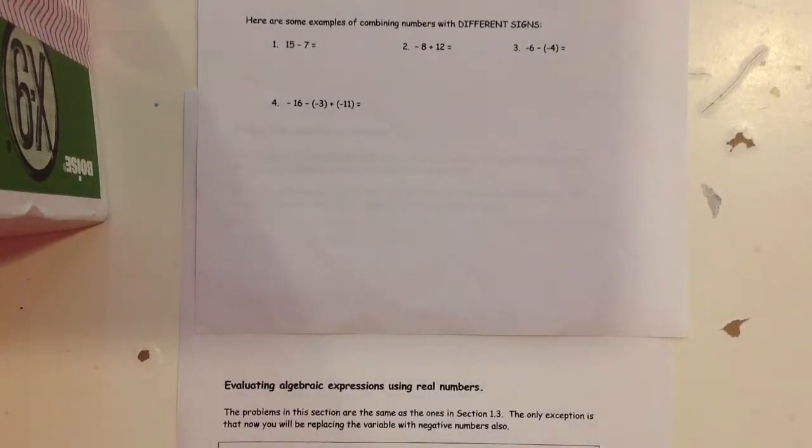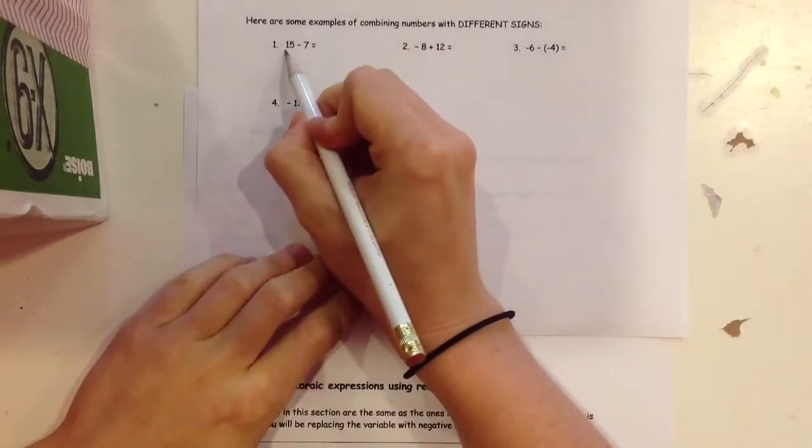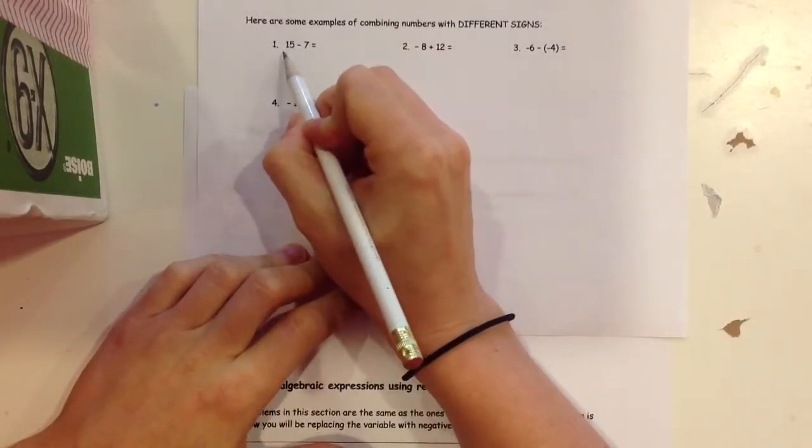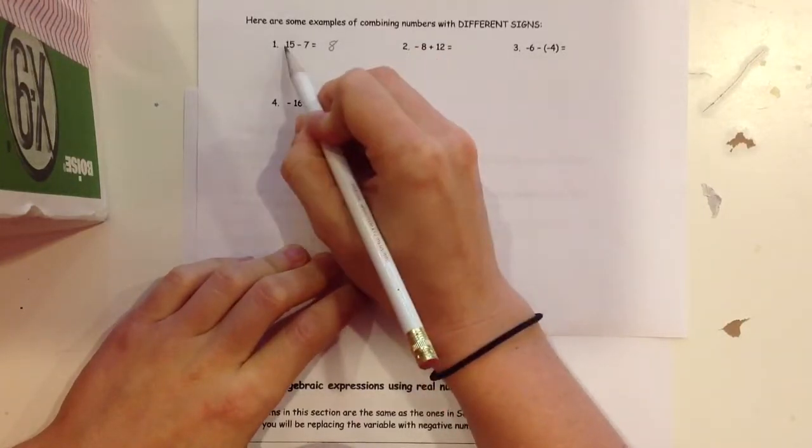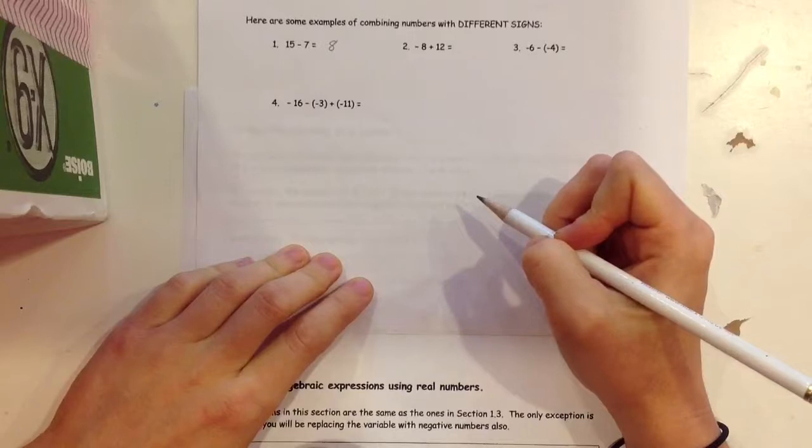Okay, everything that we did before had the same signs, if you haven't noticed. So now we're going to look at some examples that have different signs. When we have different signs, I have a positive 15 and a negative 7. So I have different signs. I'm going to subtract. 15 minus 7 is 8. The bigger number is positive, so my answer is positive.